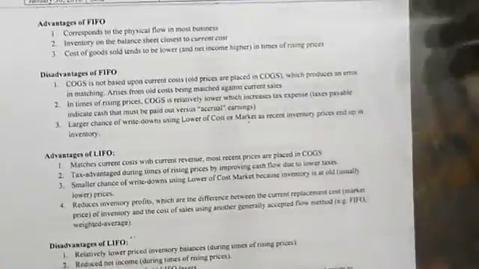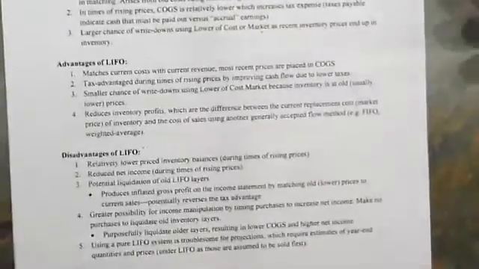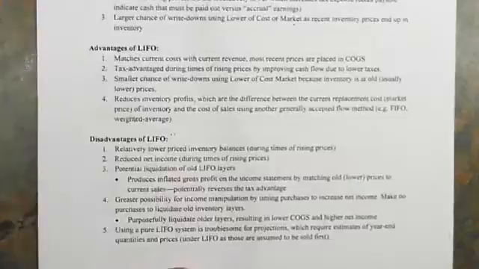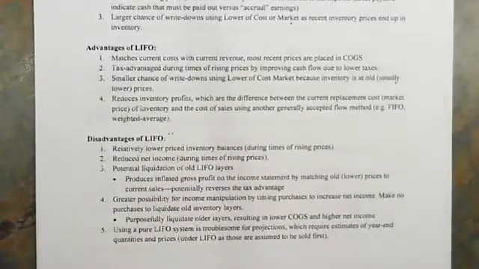The advantages of LIFO are, to some degree, the disadvantages of FIFO, right? We get to match current costs with current revenue. The most recent prices are going to be put into my COGS account. It is tax advantaged in a time of rising prices. It increases COGS, which lowers my tax expense. I have to pay fewer taxes, which is good news for firms. A smaller chance of write-downs.